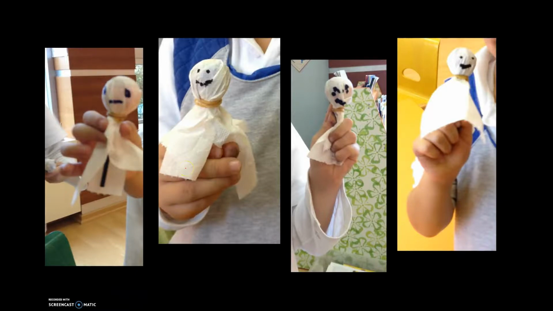I believe this is one that most people already know how to do, but it's a great way to keep them from eating those lollipops at school. So we just covered them with tissue paper and put some rubber bands around their necks, and then the kids drew in their eyes and mouth.